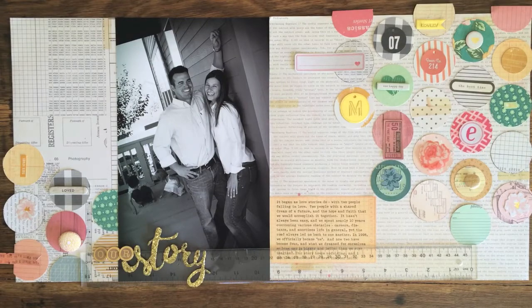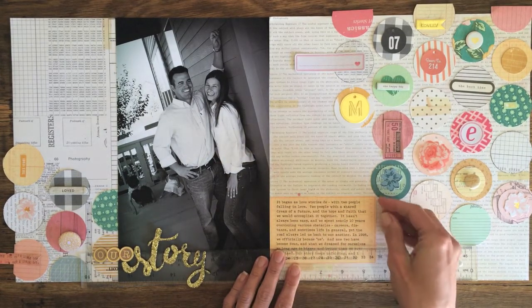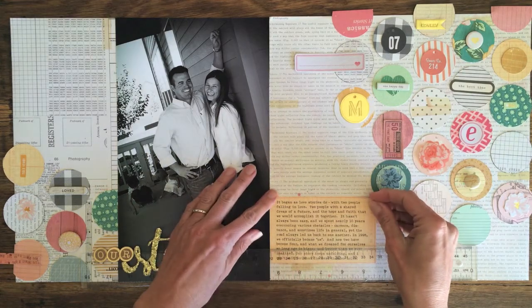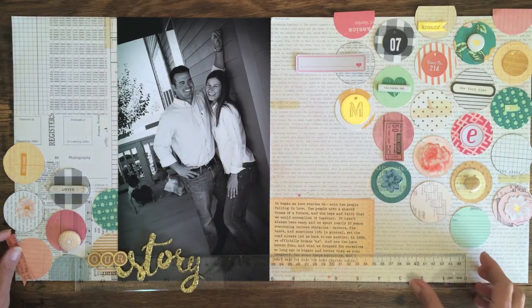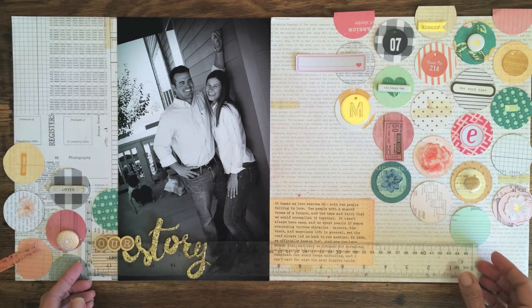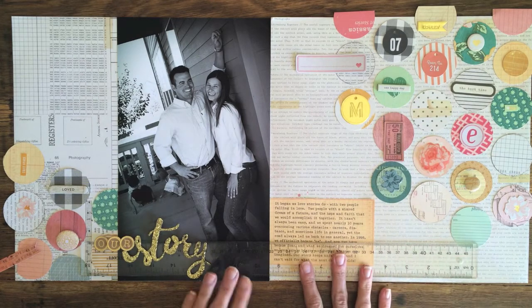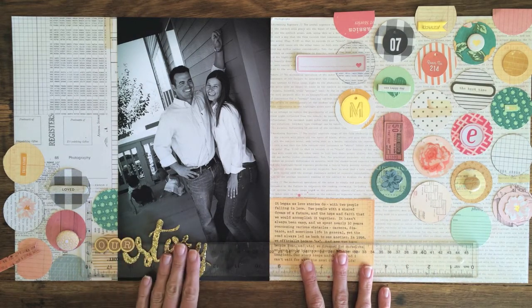I've gone ahead and typed my journaling onto this rectangle of paper. I just created a text box in Word that was the same size as the rectangle, and then I printed it directly on the paper. And with that done, I'm looking at my title and thinking that once it's stuck down, I'd like to incorporate a few more touches of gold around the design.